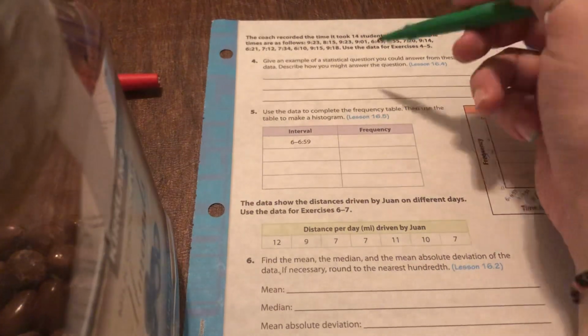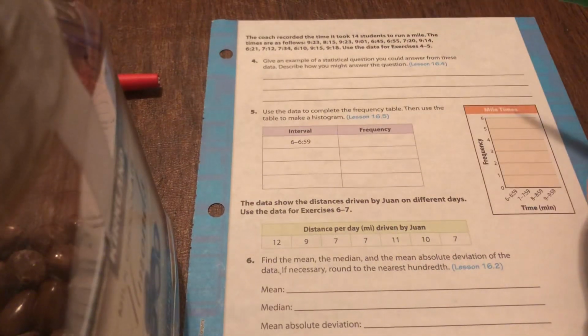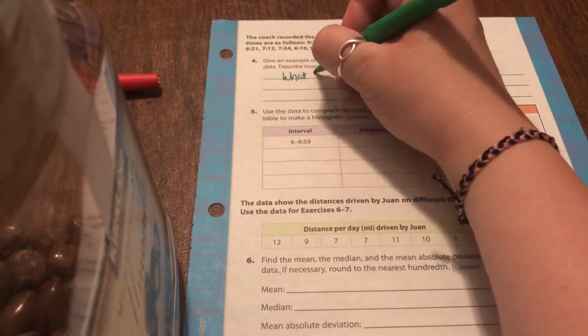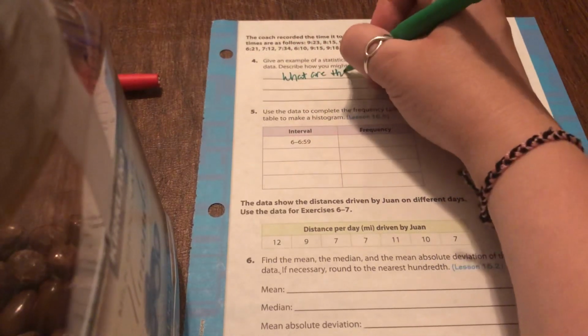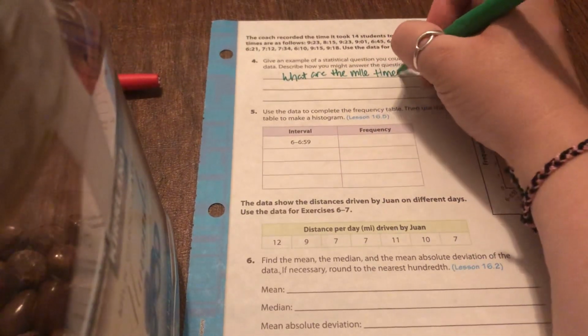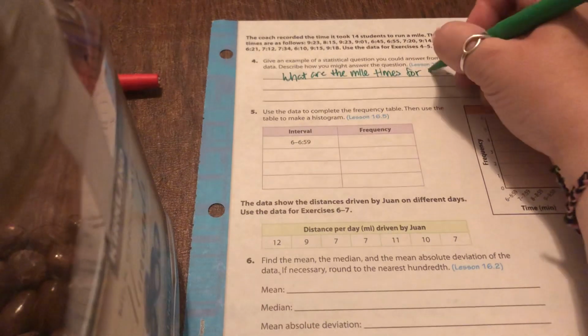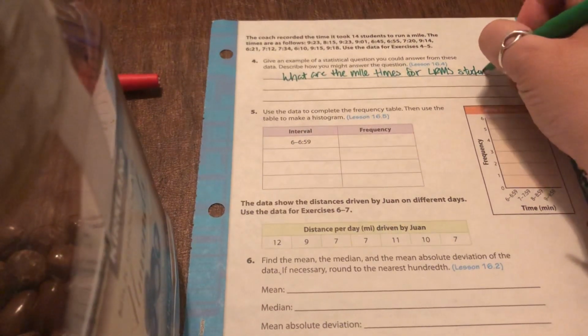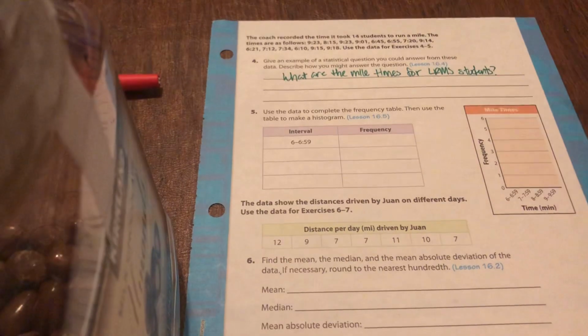So a question that could have produced this data set would be, what are the mile times for LRMS students? That's a question you could have asked that could have produced that specific data set.